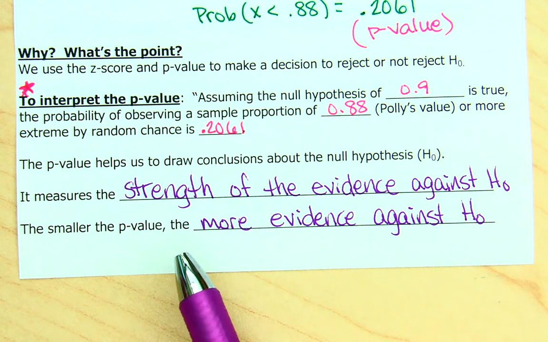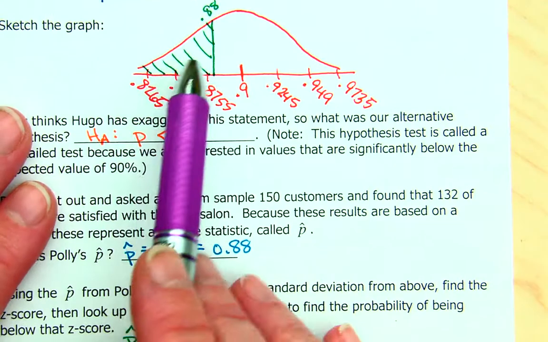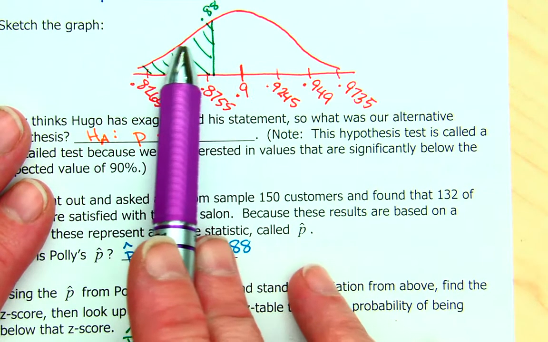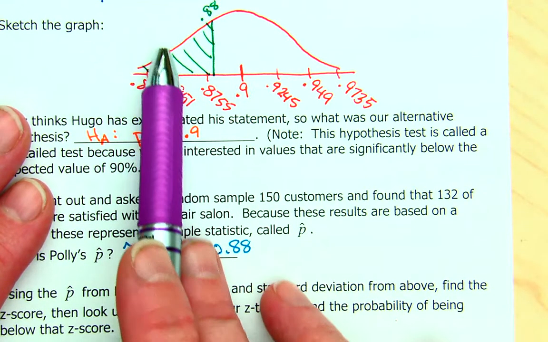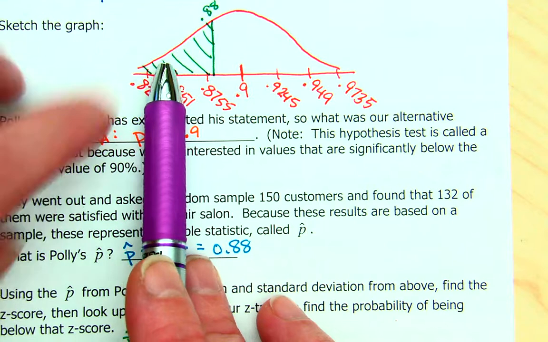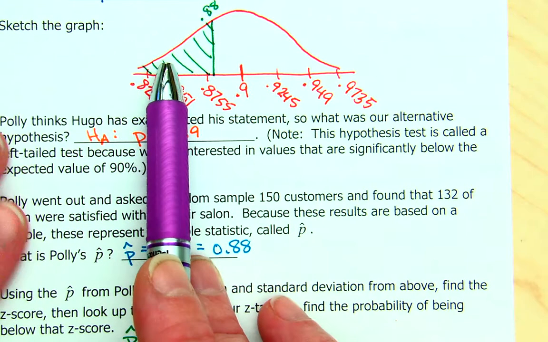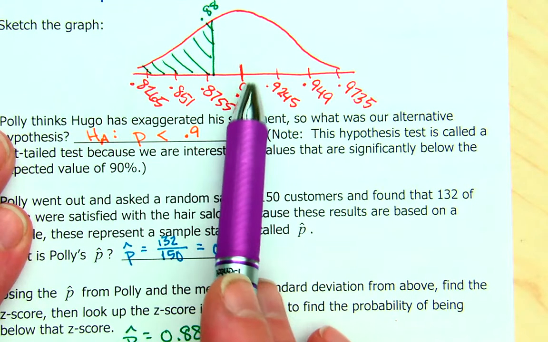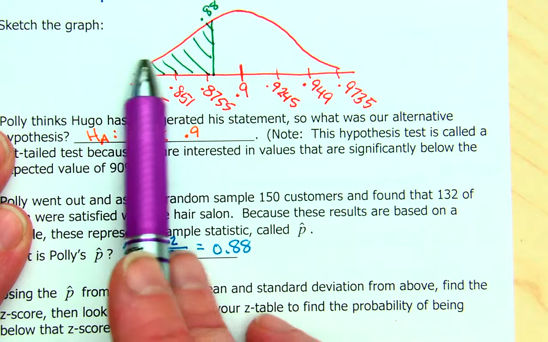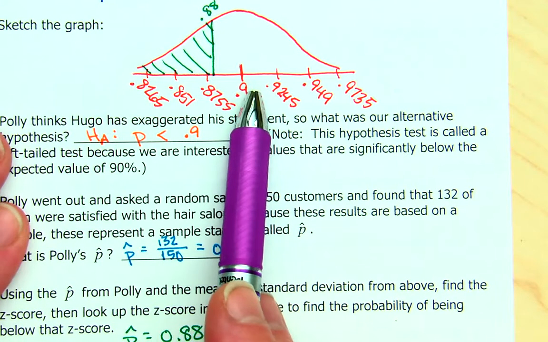If it's a small p-value, then the probability of getting out here, just think if we move this number farther away, if this line were way over here, then it's really going to be a small percentage of the time that you get something out here if this is true. If we're getting something way out here, then 90% is probably not true. So that's strong evidence that 90% is not correct.